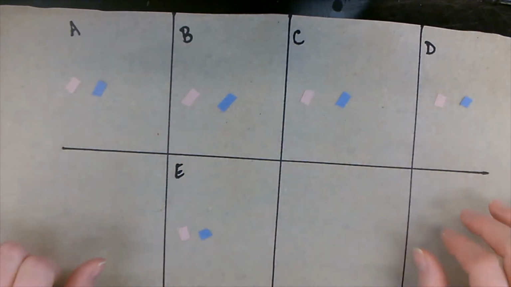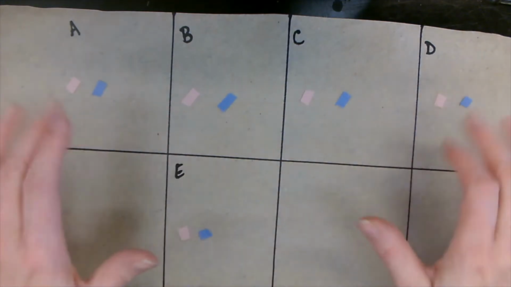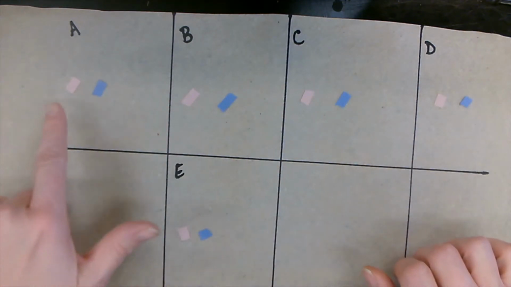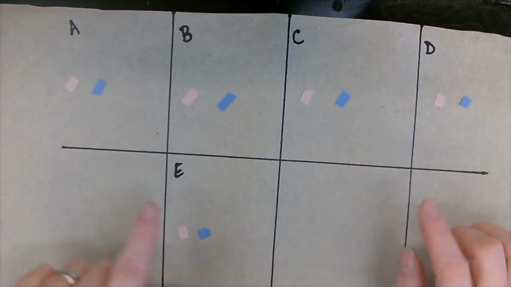All right, now we have all of our litmus papers on our sheet, the red and the blue. What's important is that I put them always in the same order, so when we actually test it, we can figure it out.